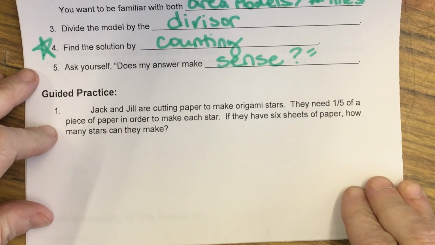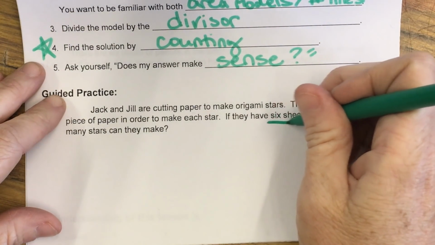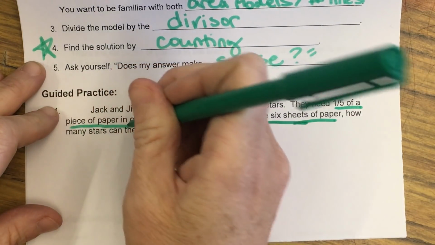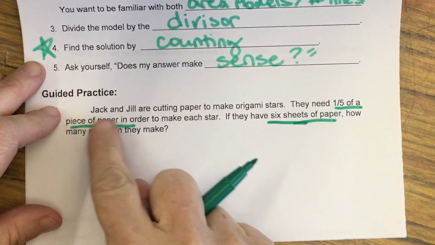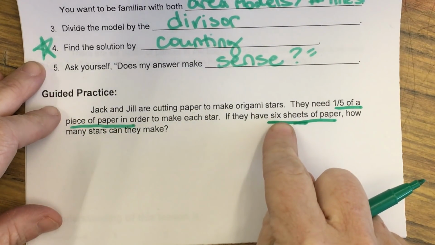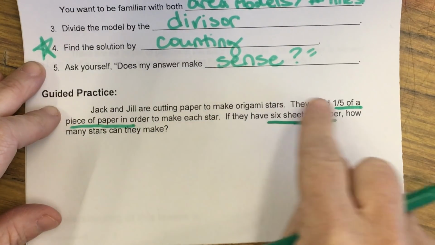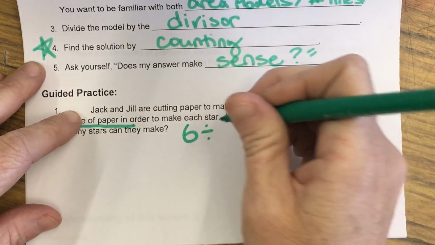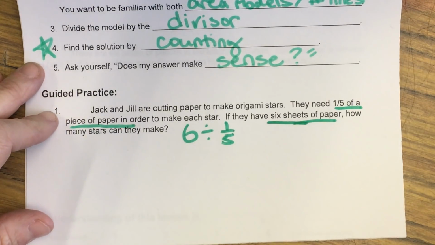If they have 6 sheets of paper, how many stars can they make? So they have 6 sheets of paper, and they need 1/5 of a piece of paper in order to make each star. So am I going to take my 1/5 a piece of paper and divide it into 6 sheets of paper? Or am I going to take my 6 sheets of paper and divide them into 1/5? Okay, so hopefully we see it's going to be 6 divided by 1/5. Okay, so we have our expression.